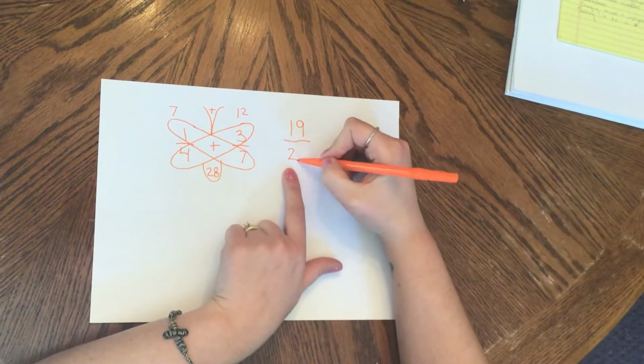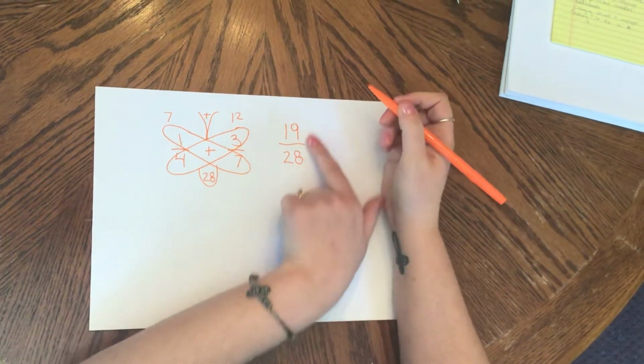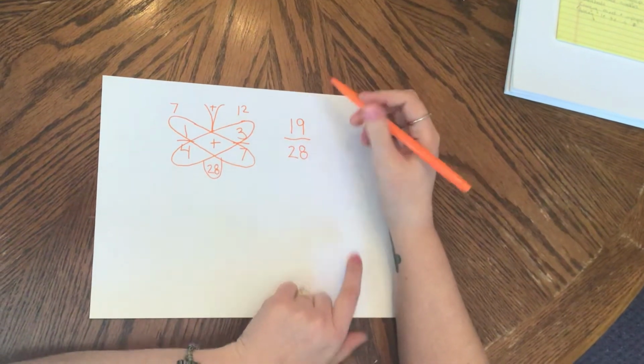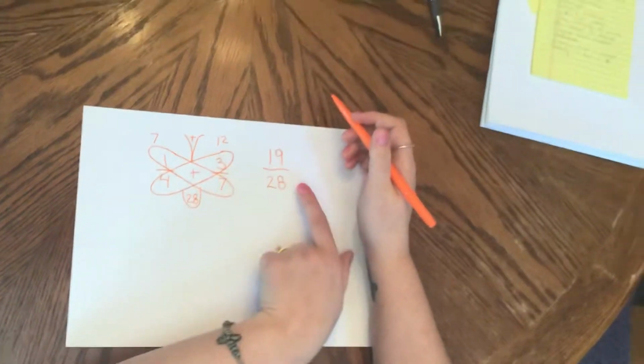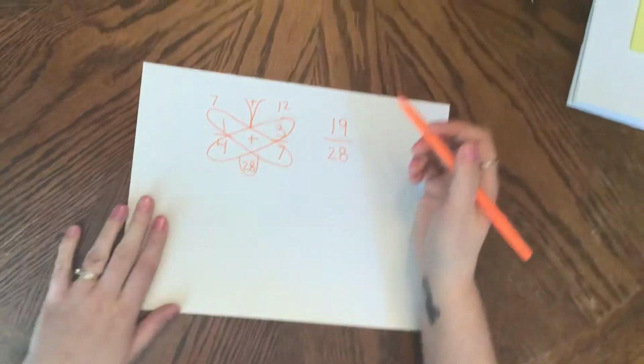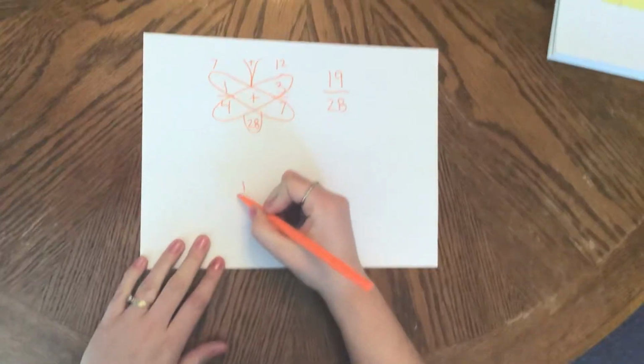So that's my denominator. Now, as you can see, this number does not need to be reduced because 19 is prime and does not go into 28. Let me show you another example.